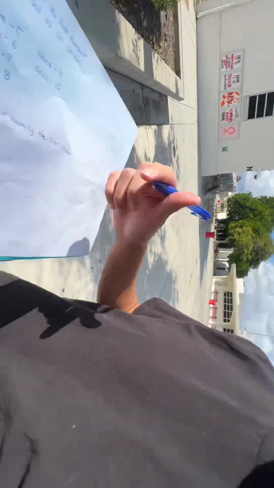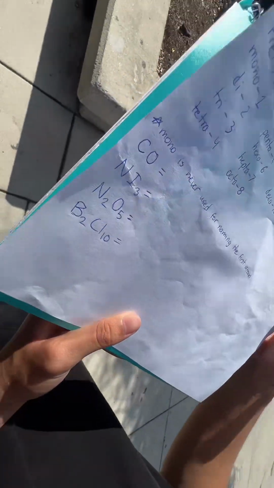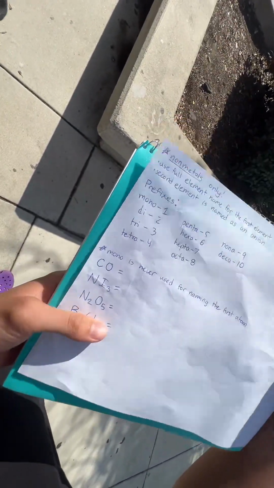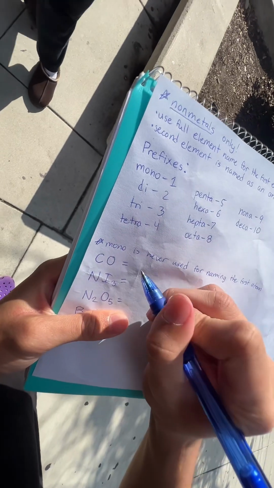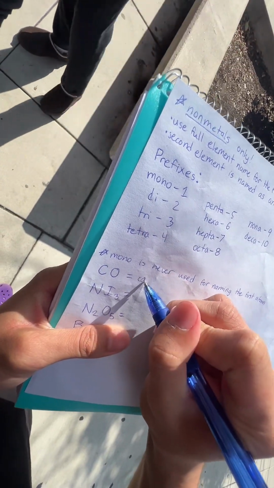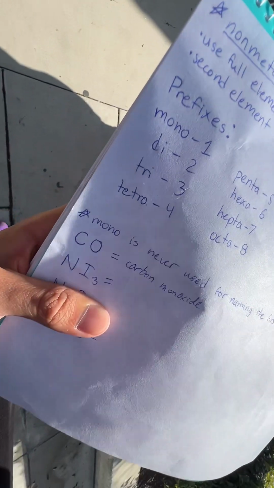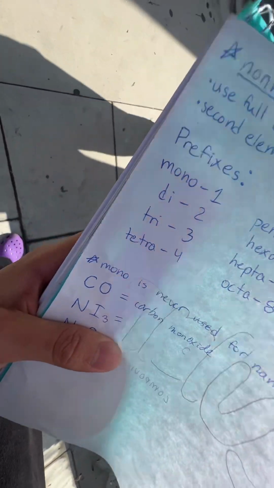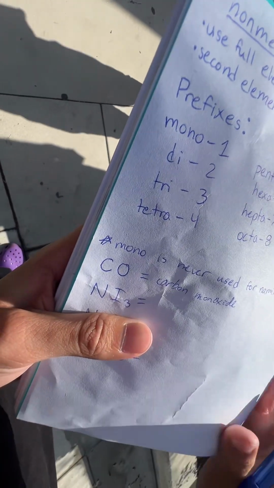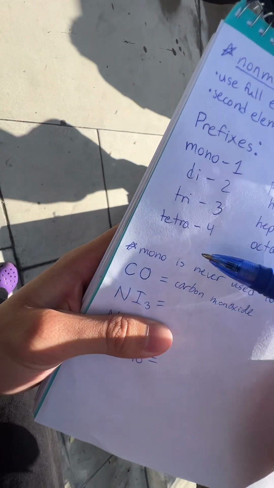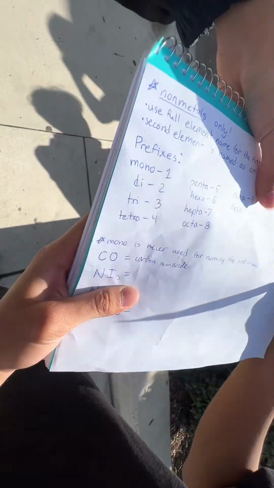Mono is never used for naming the first atom. For example, carbon monoxide. Mono is on the second atom because the rule says mono is never used for naming the first atom.